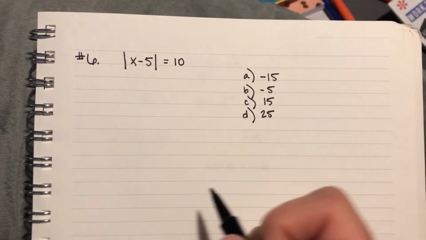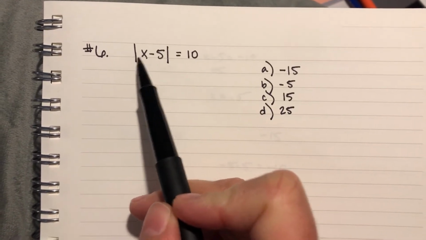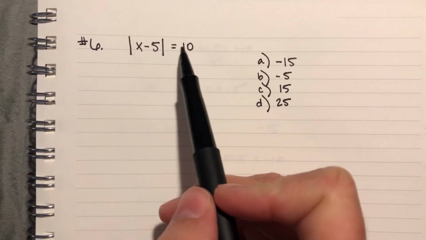Okay, so here's problem number 6. In this problem, they are asking you for the absolute value of x minus 5 equals 10.